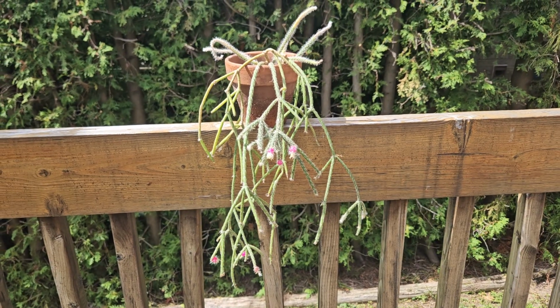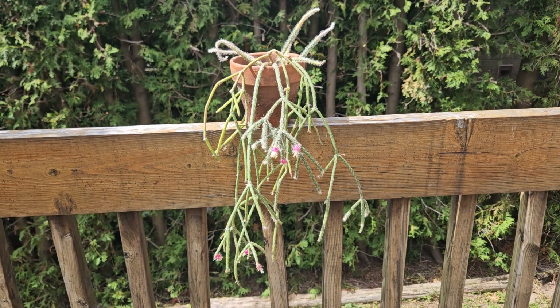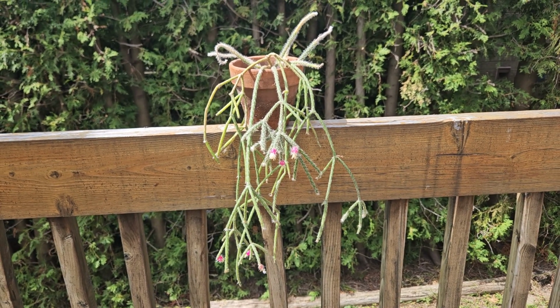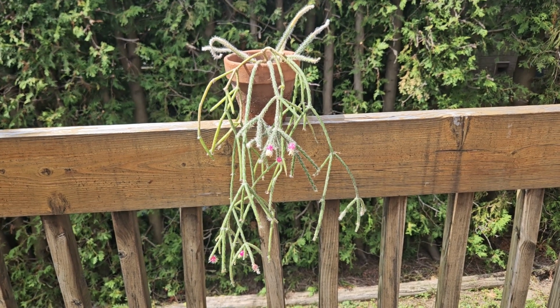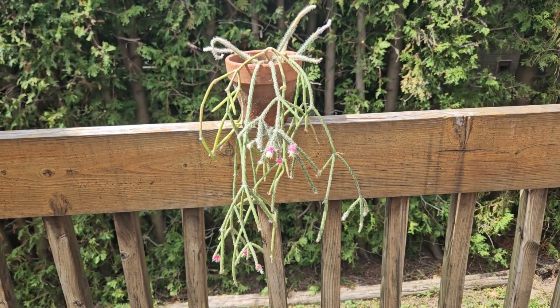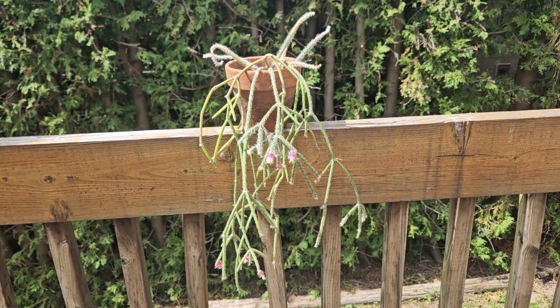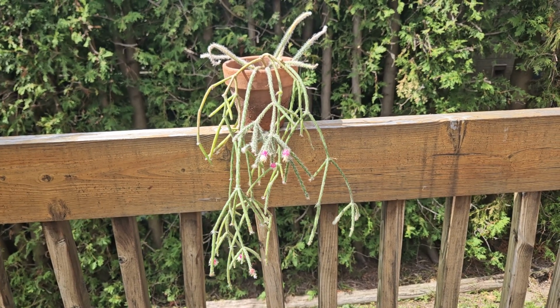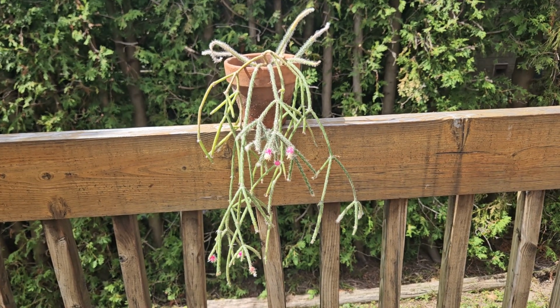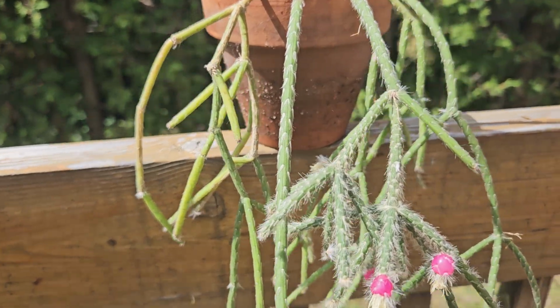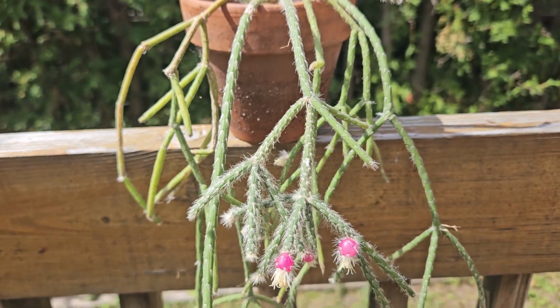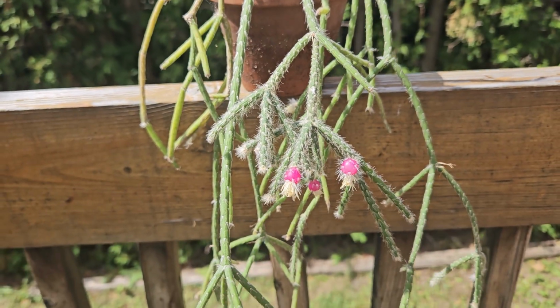This is an example of an epiphytic cactus, which means a cactus that grows on a tree trunk somewhere in a forest, in a jungle, and is not adapted to dry conditions at all. Look at its stems. They are very thin with a huge surface area through which water can evaporate.